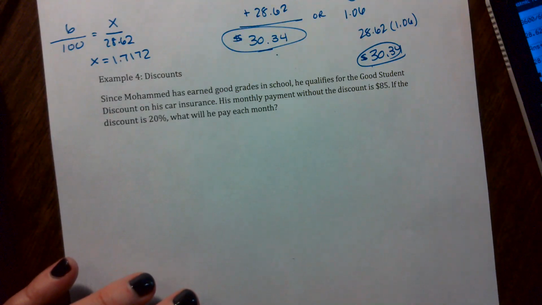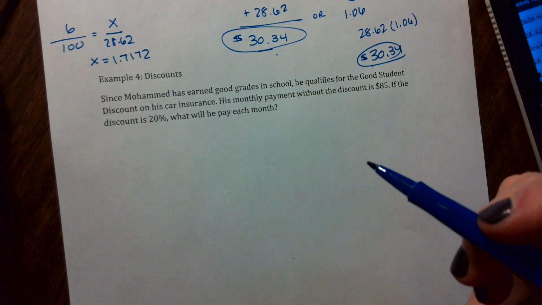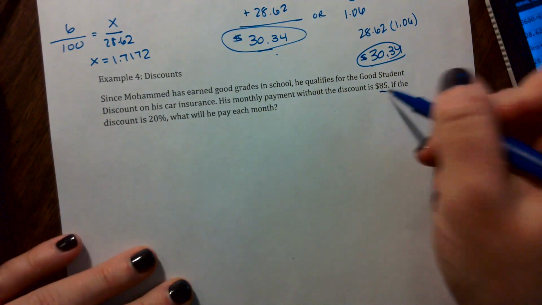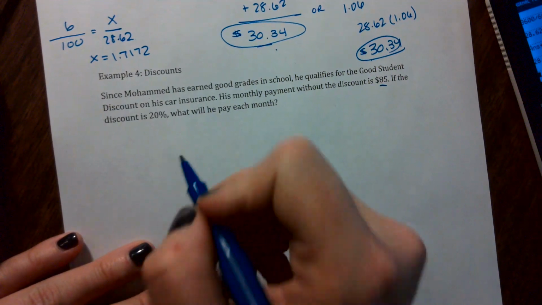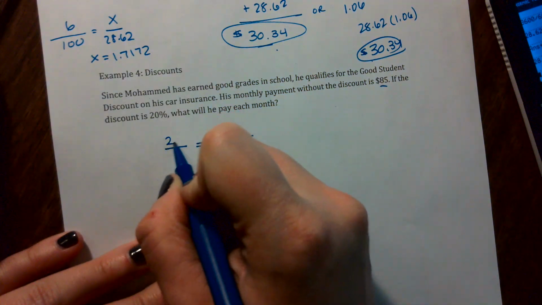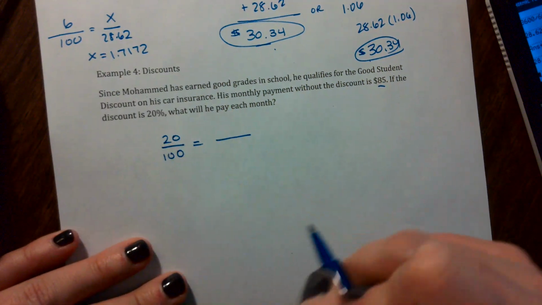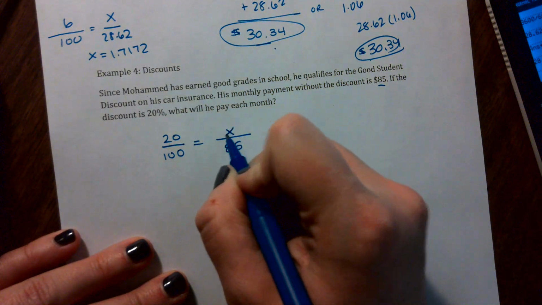It says, since Muhammad has earned good grades in school, he qualifies for a discount on his car insurance, which actually is a true thing. His monthly payment without the discount is $85. If the discount is 20%, what will he pay each month? Again, we can set this up as a proportion. 20% is 20 out of 100. His bill total is 85.